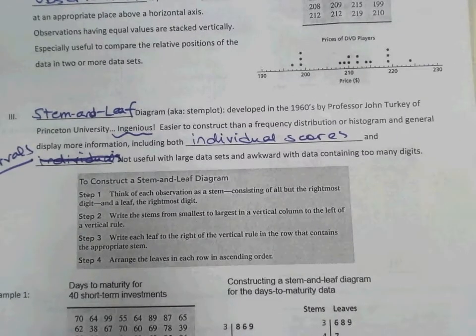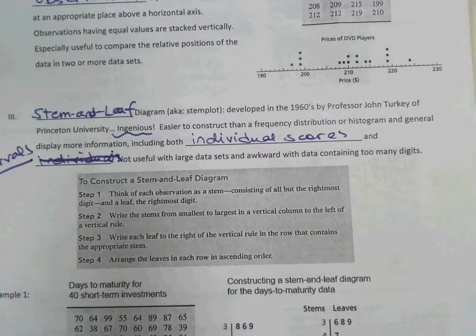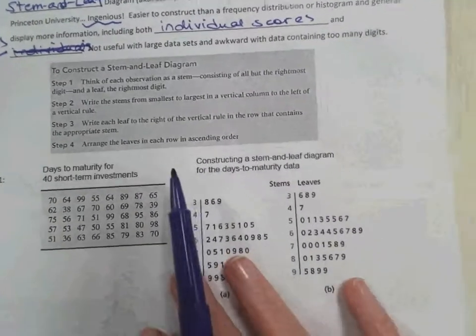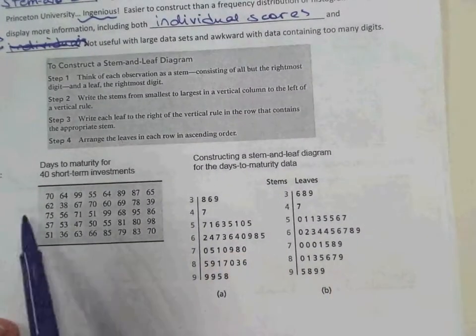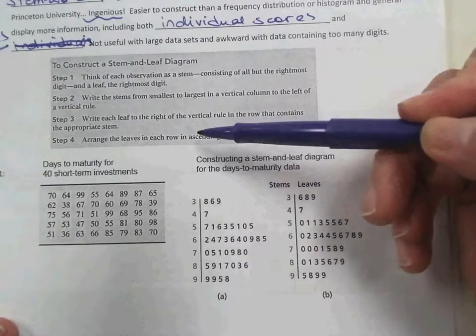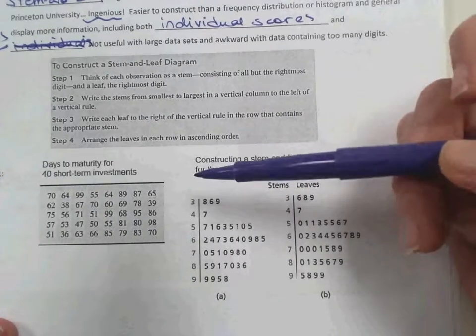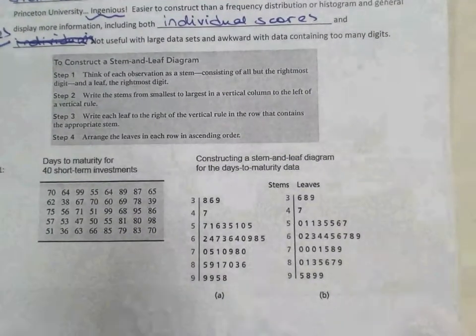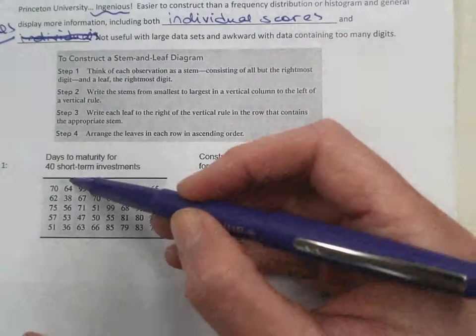It's not useful with larger data sets, and it's awkward with data containing too many digits. Okay, so you can see in our examples here, we have 2-digit numbers. We've got a step-by-step set of instructions here. So as you tackle your MyMathLab assignment this evening, 2.3, this is a good reference.